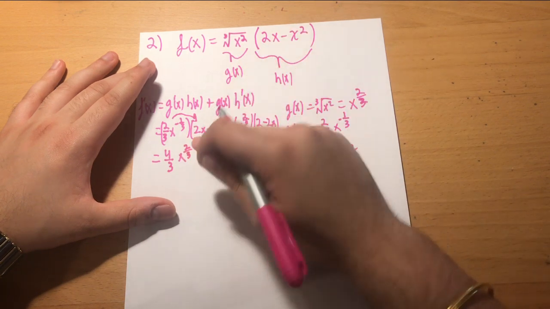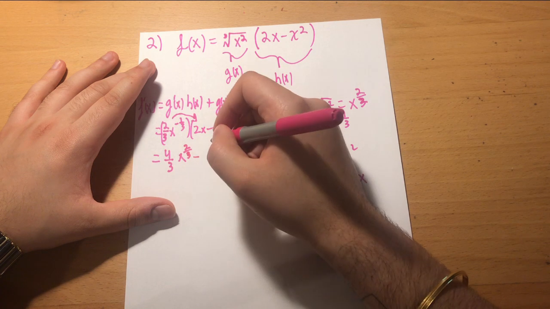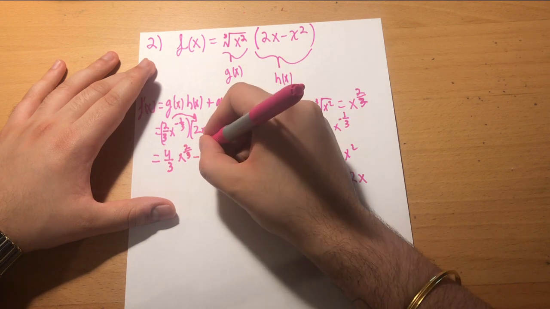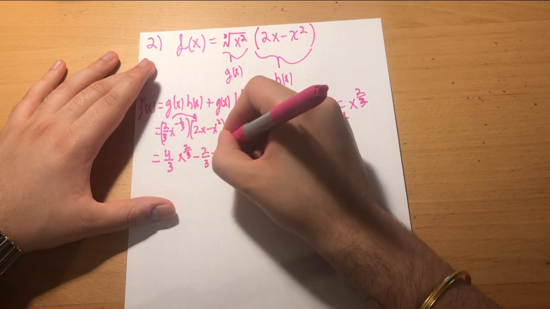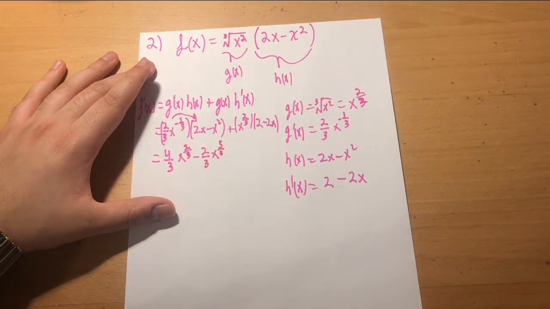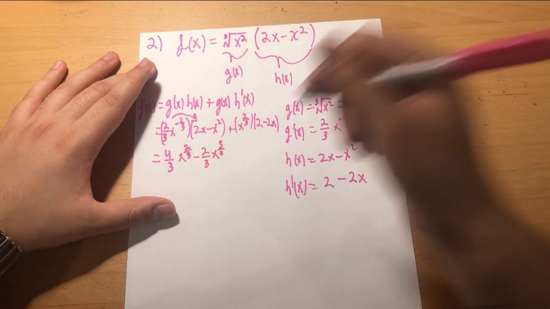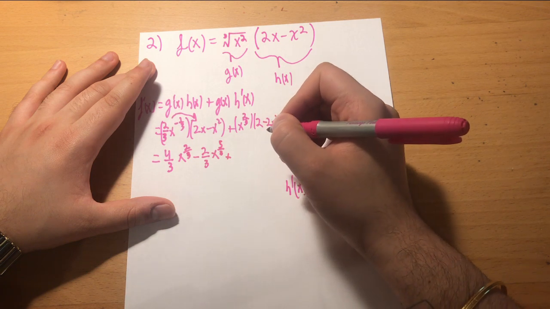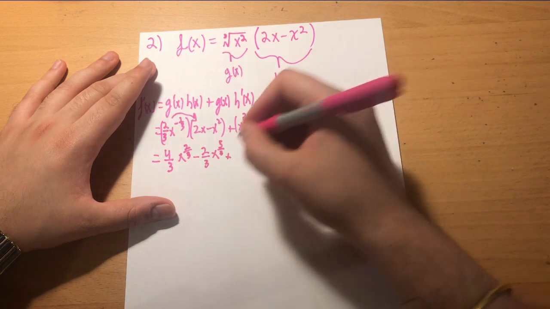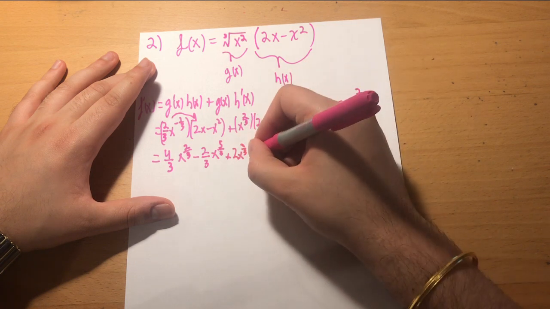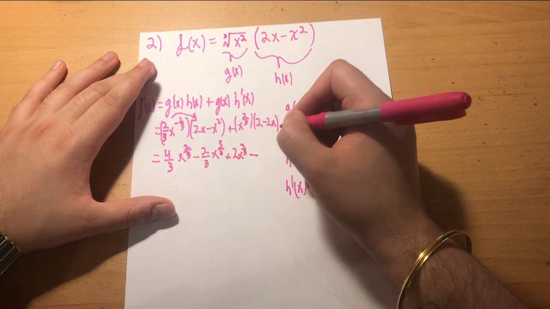And that's going to be now subtracted by 2 over 3 x to the 5 over 3. And here I distribute that as well, and that's just going to be added to 2x to the 2 over 3 minus 2x to the 5 over 3.